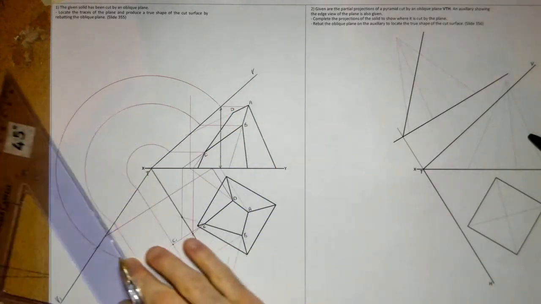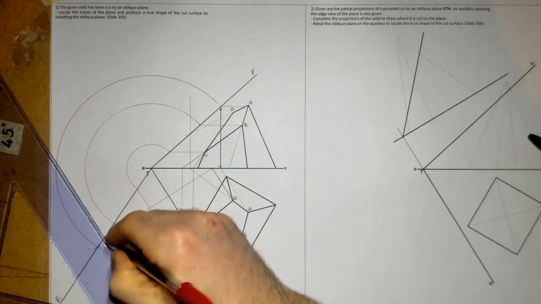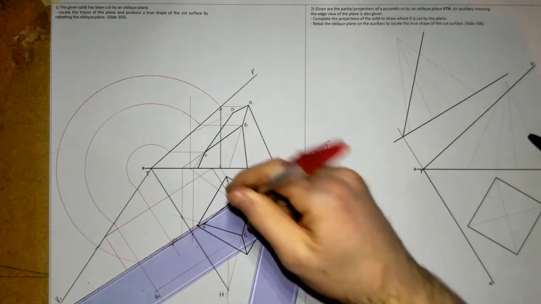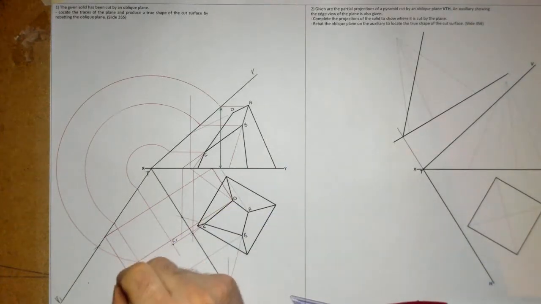Where it hits my V1T, go parallel to the horizontal trace. And then from D in plan, perpendicular. And there we have it. That is another method there.